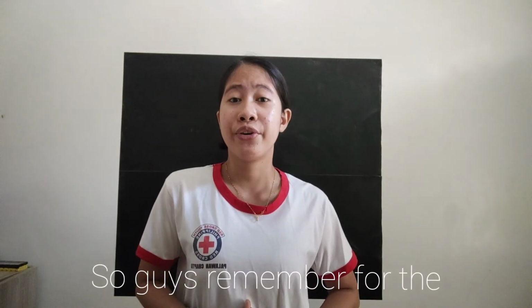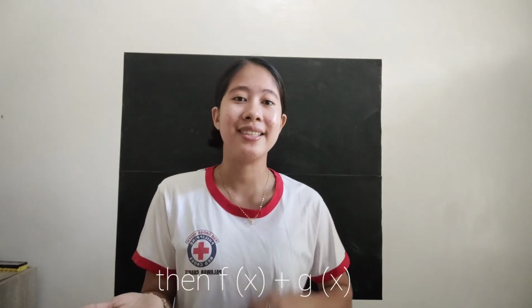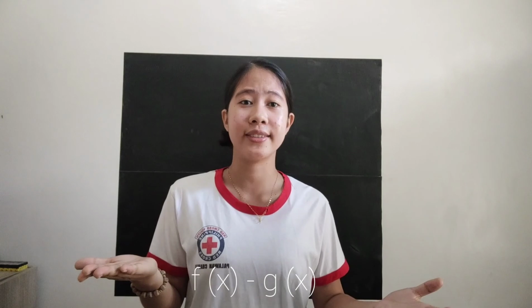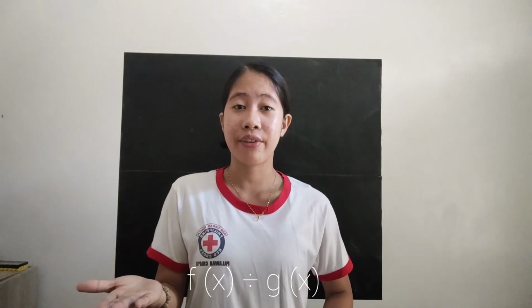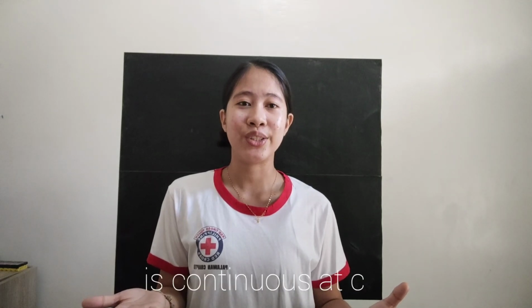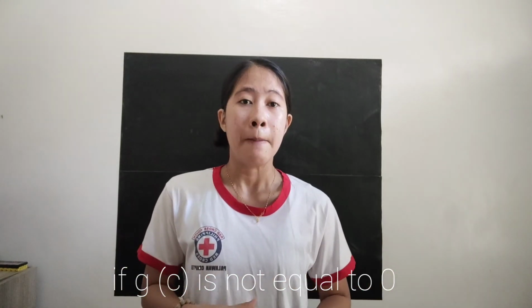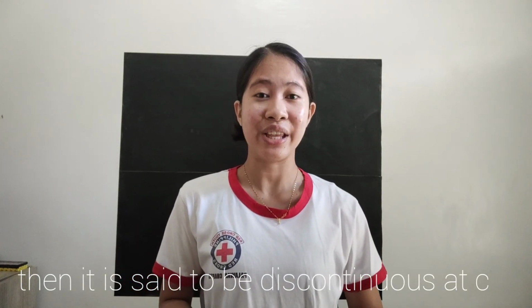So guys, remember the theorem of continuity: if the functions f of x and g of x are continuous at c, then f of x plus g of x is continuous at c. f of x minus g of x is continuous at c. f of x times g of x is continuous at c. Now, f of x divided by g of x is continuous at c if g of c is not equal to 0. But if g of c is equal to 0, then it is said to be discontinuous at c.